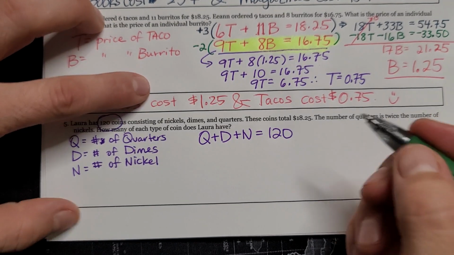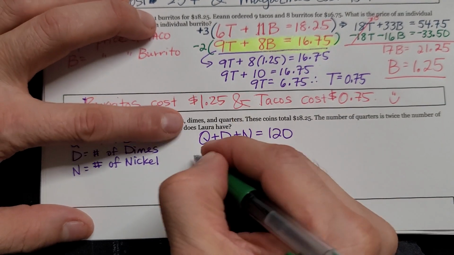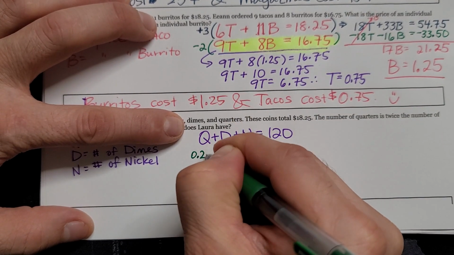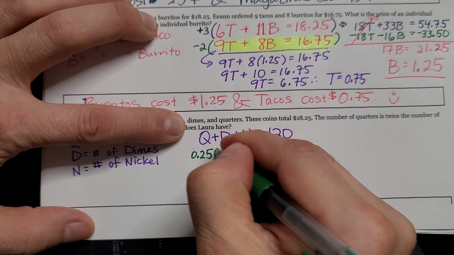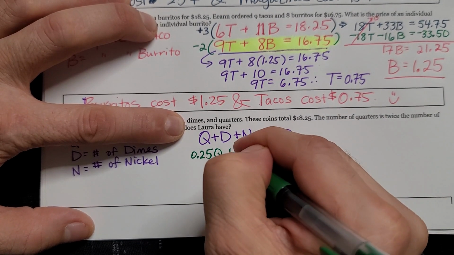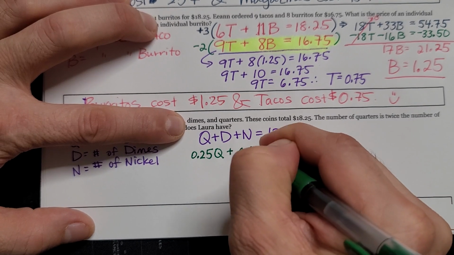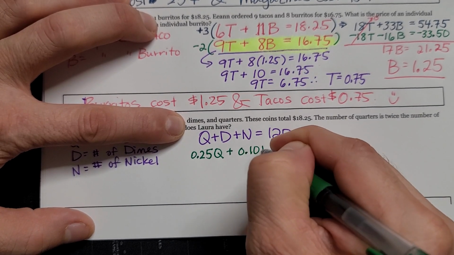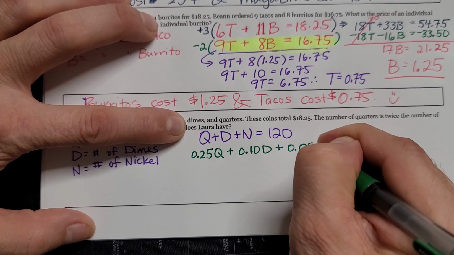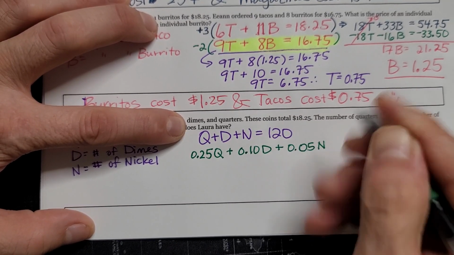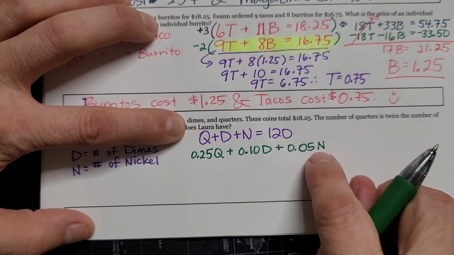Next, let's talk about the money. How much is a quarter worth? It's worth 0.25. So 0.25 times the number of quarters, plus 0.10, the value of a dime, times all the dimes, plus 0.05 times N, the value of a nickel times all the nickels.